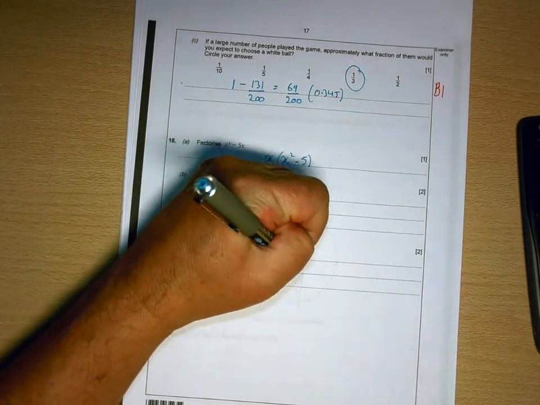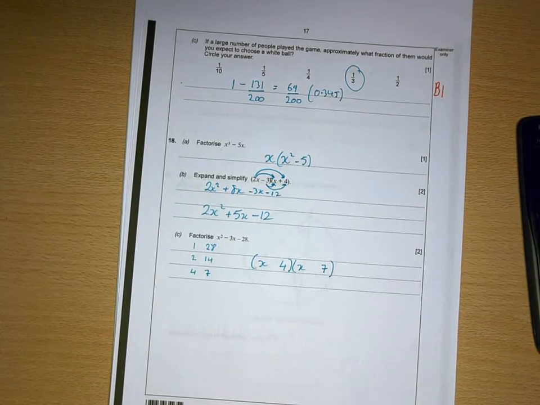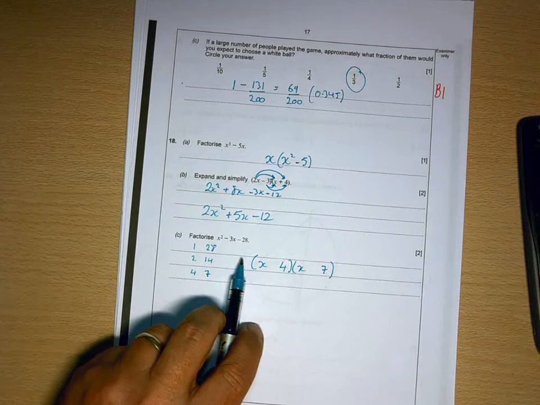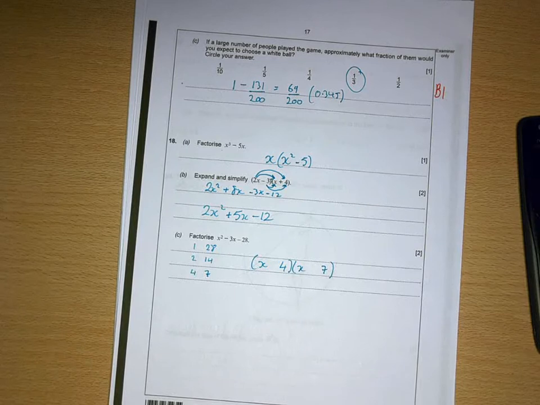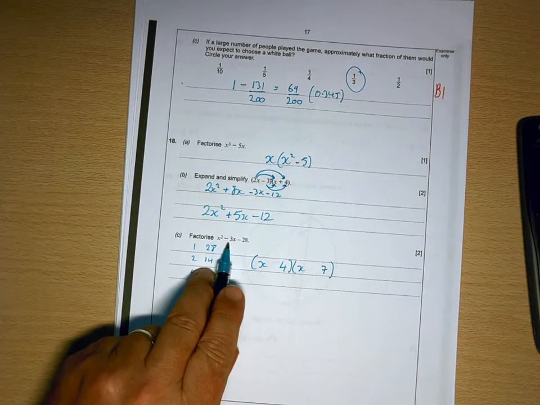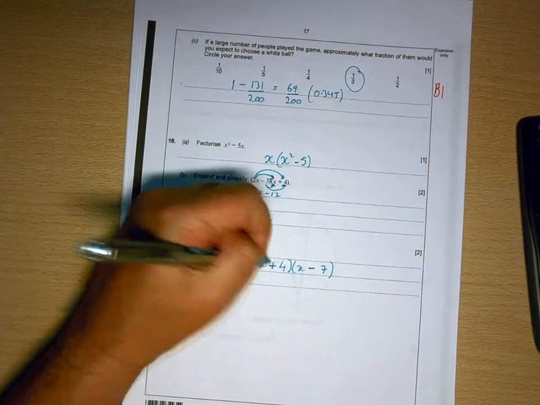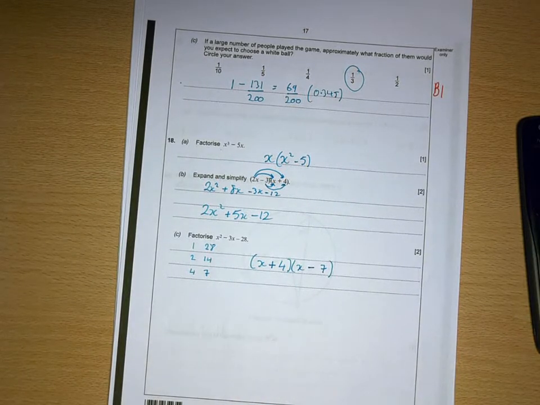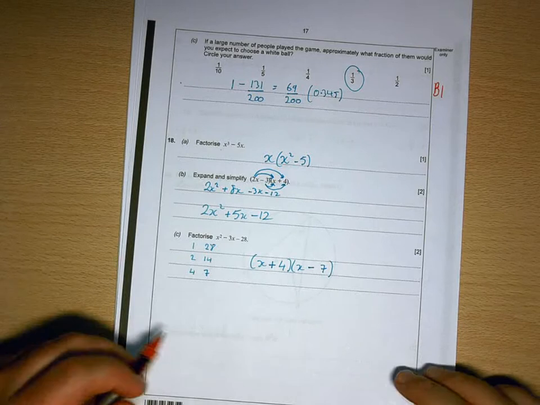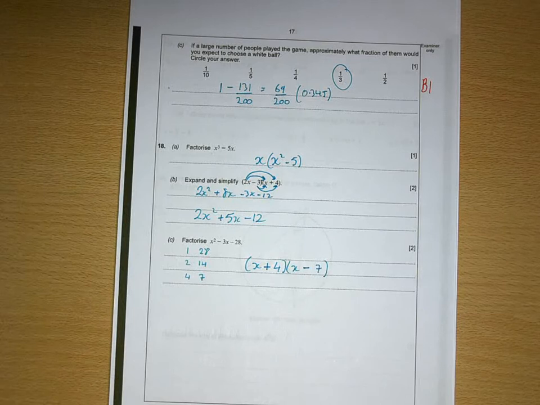So my brackets are going to contain 4 and 7, and now I just have to get the signs right. One of them is going to be positive, one of them is going to be negative in order to end up multiplying to give a negative, and I want a negative 3, so I need the 7 to be most negative. Plus 4 take 7 is negative 3. So that's a nice little method. If you haven't learnt that, that's quite a quick and easy way to gain a couple of marks on an intermediate paper.